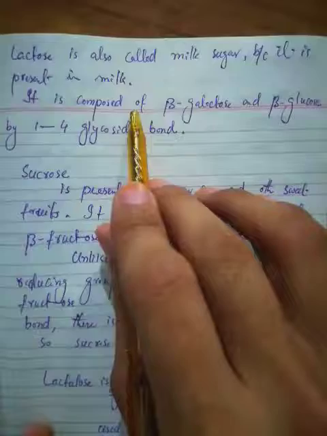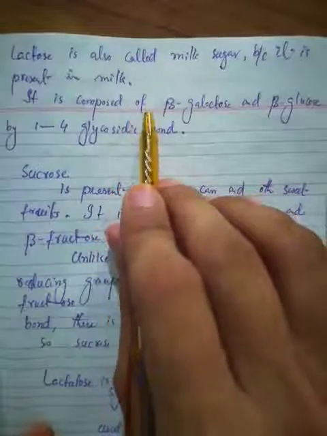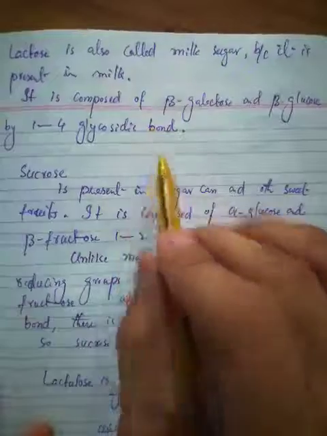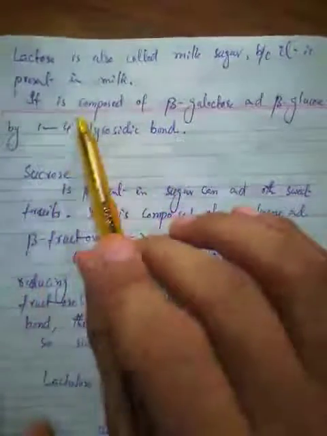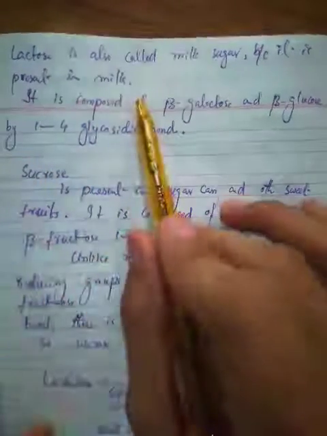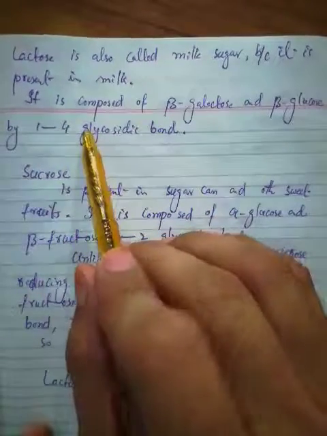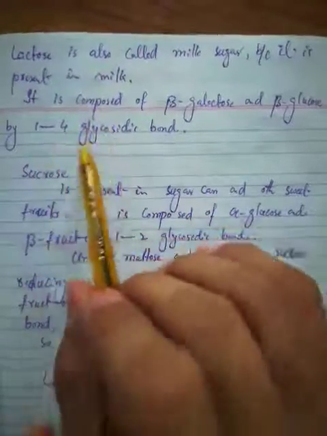One reducing group is present as free. So maltose and lactose are reducing sugars. In maltose and lactose there is 1,4 glycosidic bond.